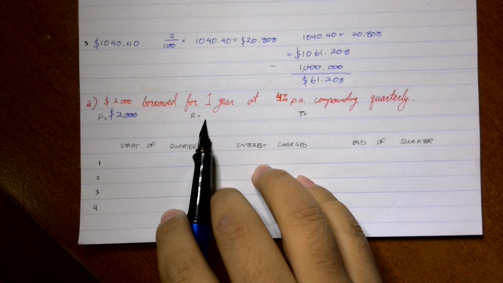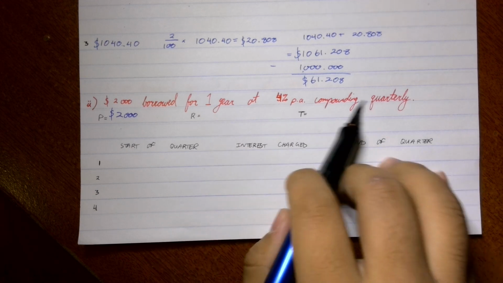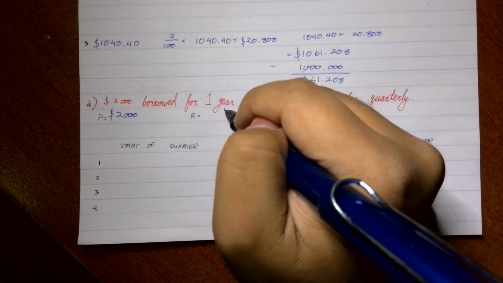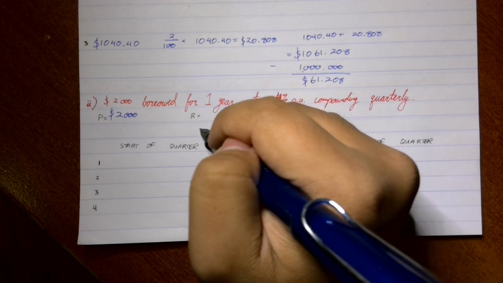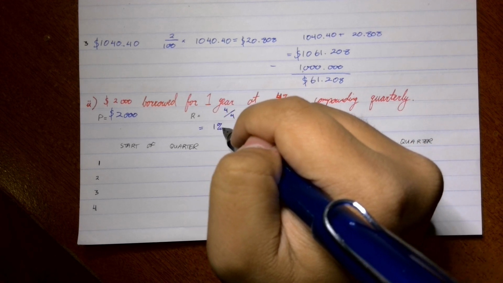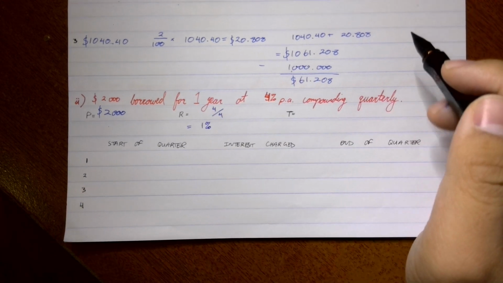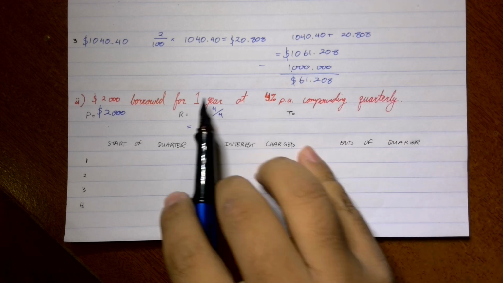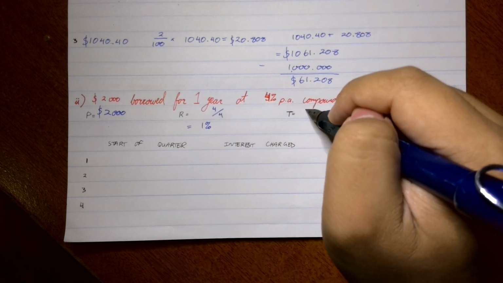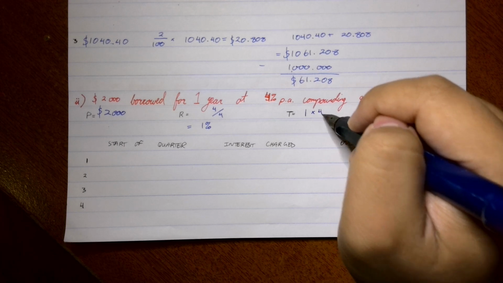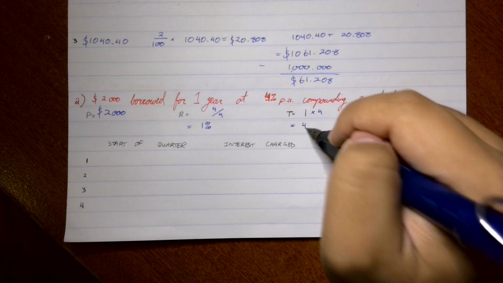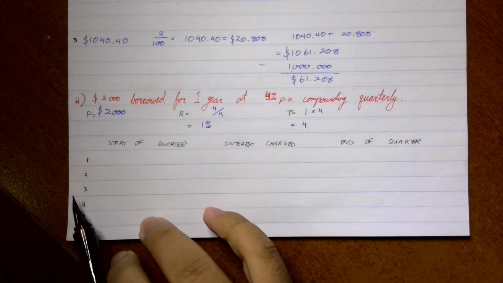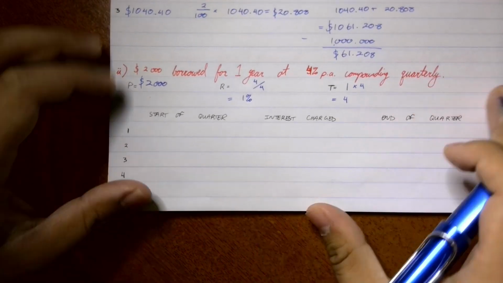Our rate is 4% per annum, but it's quarterly, so it's 4% divided by 4. That's 1% per quarter. And our time frame is 1 year, but there are 4 quarters in that year. So we have 4 time frames here.